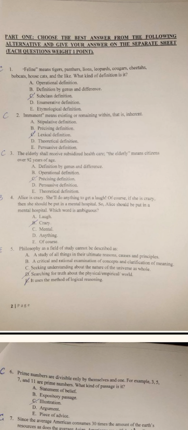Don't forget, if you assign a number to give a definition, such a definition is always a precising definition, because by assigning this number, you reduce the vagueness. Vagueness means when the words have many interpretations, many meanings. This is what we call vagueness. Okay. Question number 4.